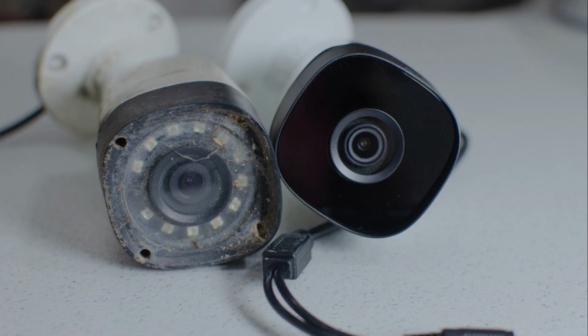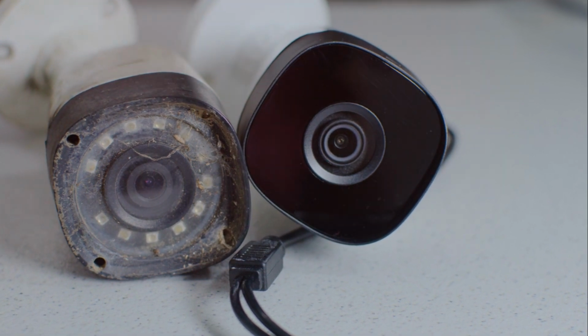Remember, communication is key. Inform your neighbors about your property status. They can be your eyes and ears on the ground, alerting you to any suspicious activities.